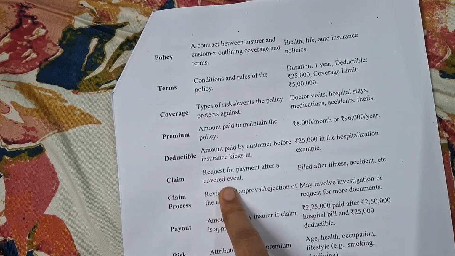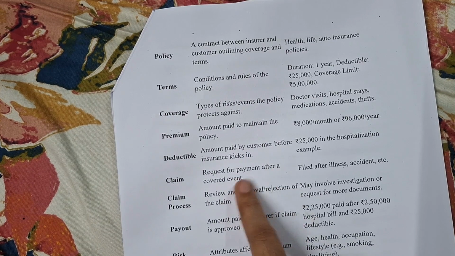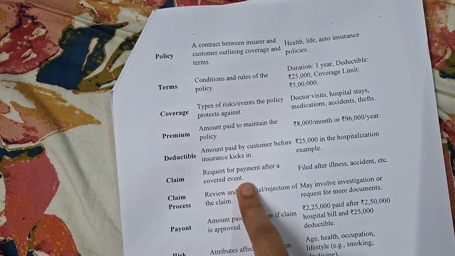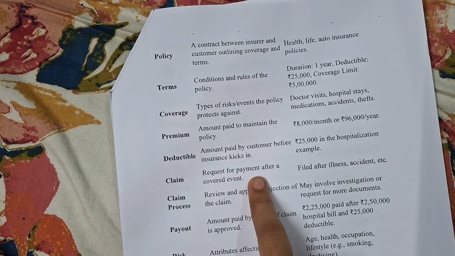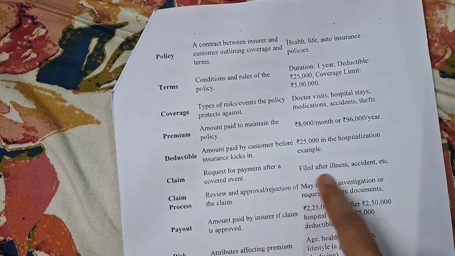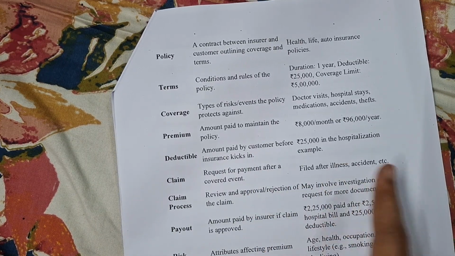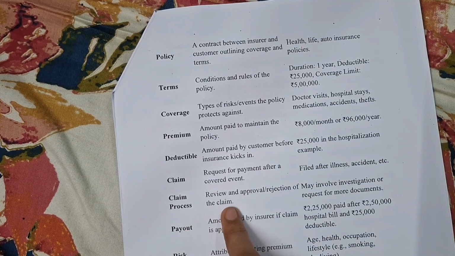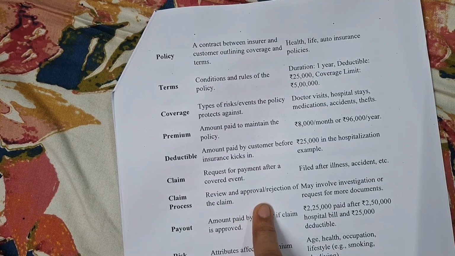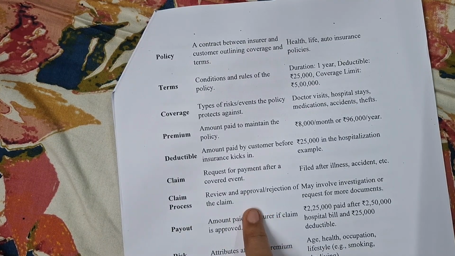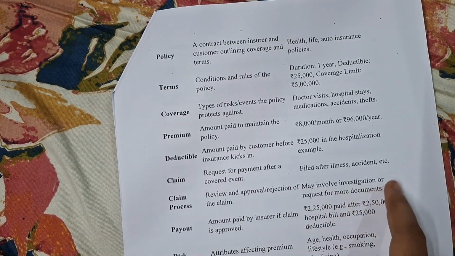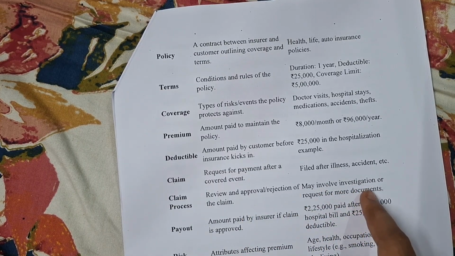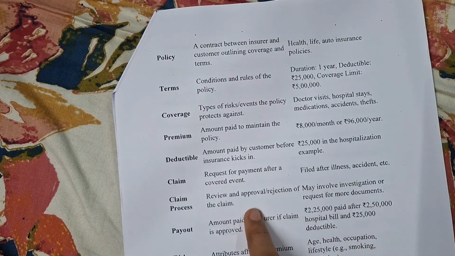Next, claim, you are requesting for the payment after a covered event. After you have been admitted in the hospital, you are requesting for the payment from the insurance company. That is, you have filed after illness or accident. Next, claim process. They will review and they will do the approval, or they can also reject the claim that you have submitted. So they will do some investigation on the documents that you have submitted and will either approve or reject the claim that you have submitted.